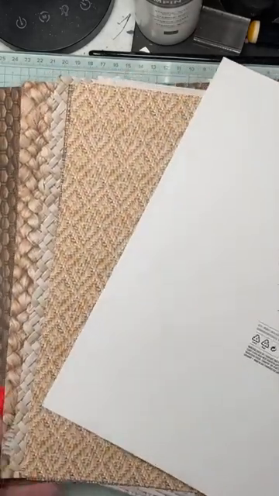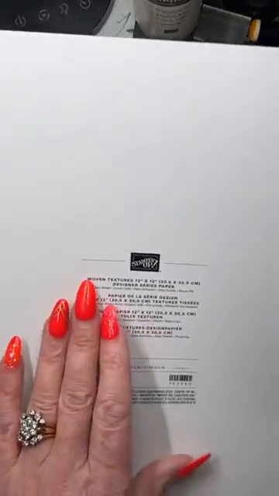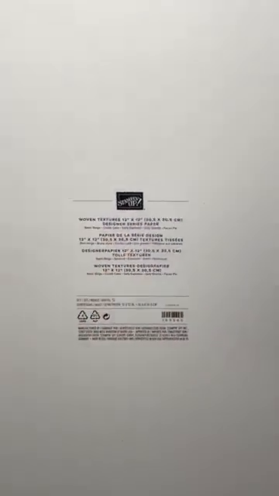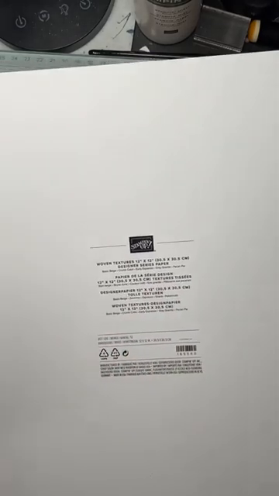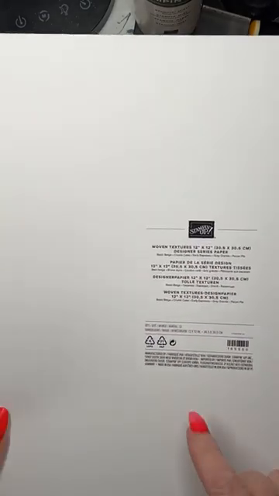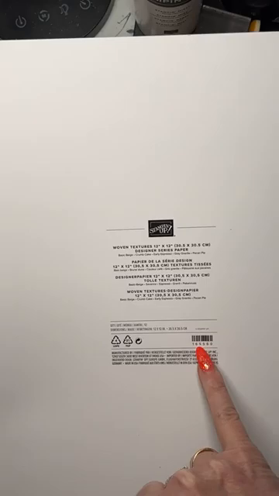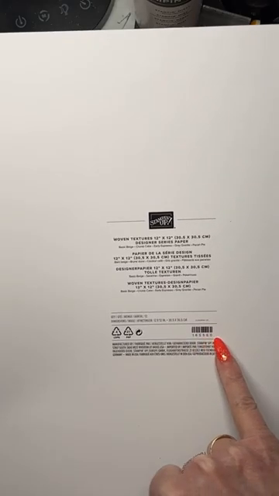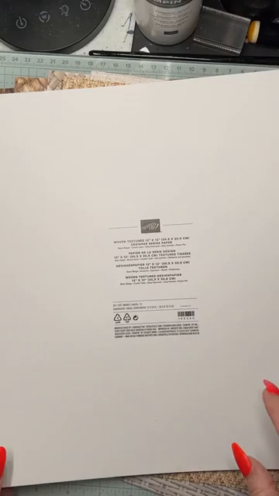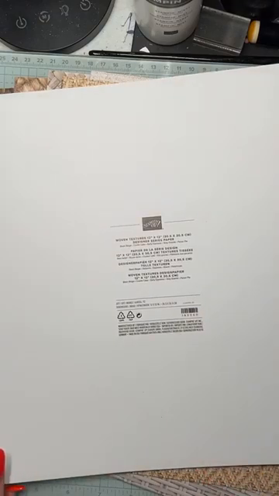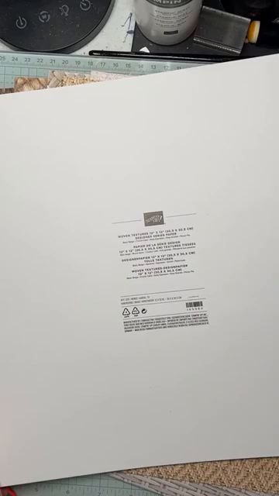I have this beautiful, it's called Woven Textures DSP. Now, I'm going to show you one layout that I've made. I've also made more layouts with it, and they will be available with a cutting guide to my customers who purchase this from me. Reference number 165560. Love this paper.